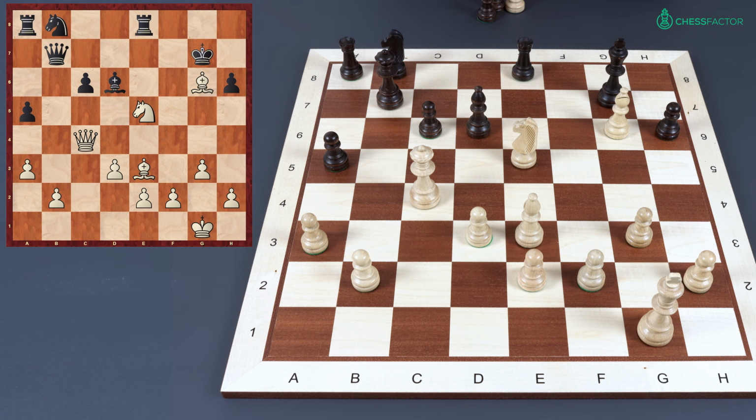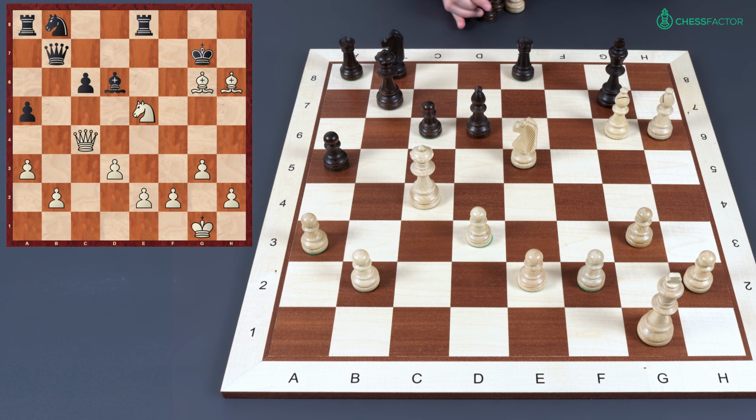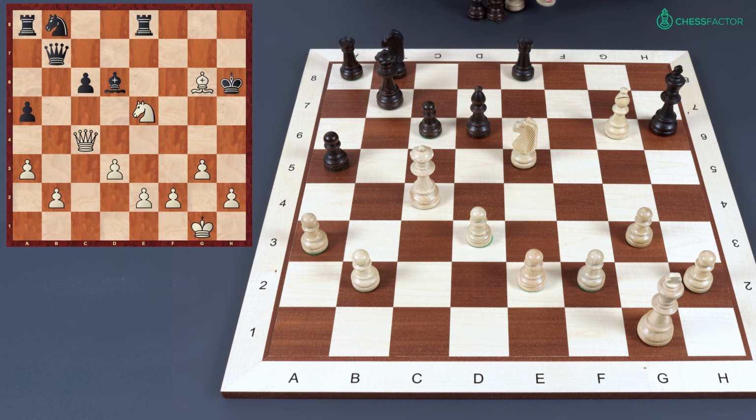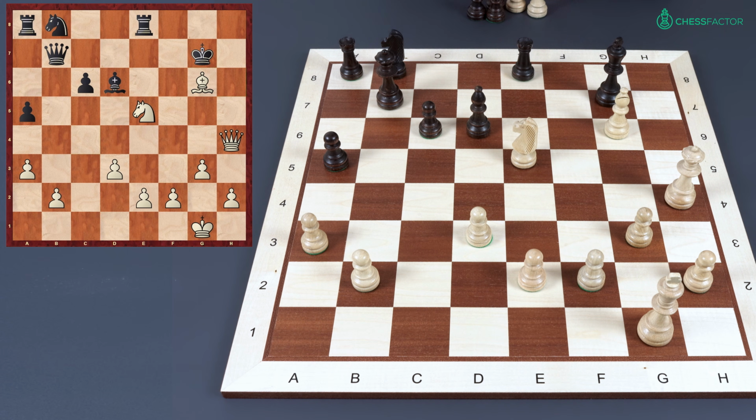You might be wondering, what has this got to do with what we're talking about, which is skewers? We're about to find out. After the move bishop takes h6 check, the king is invited to recapture the bishop on h6. Queen h4 check, the king must go to g7, there are no other squares. And now queen h7 check. And we finally see the skewer in play here.